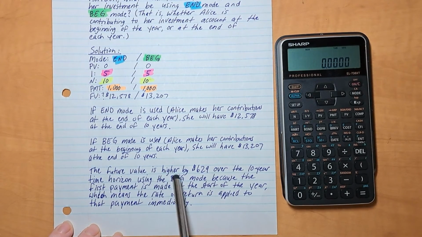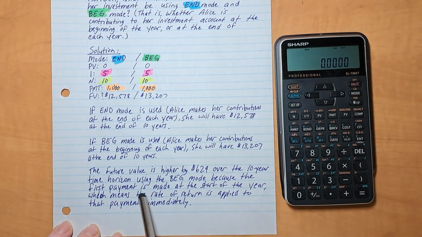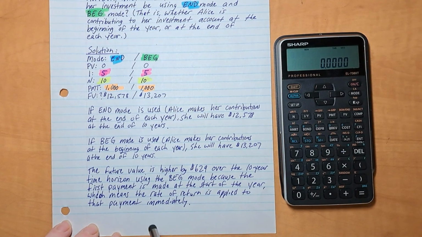The future value is higher by $629 over the 10-year time horizon using the beginning mode because the first payment is made at the start of the year, which means the rate of return is applied to the payment immediately.